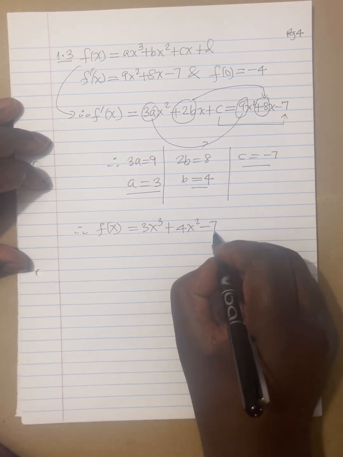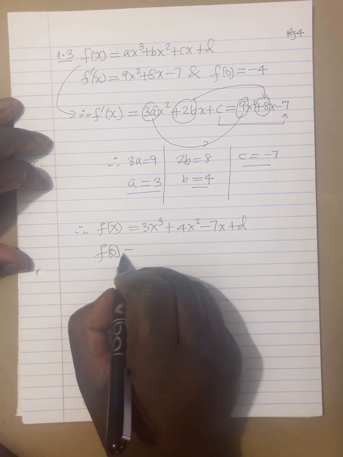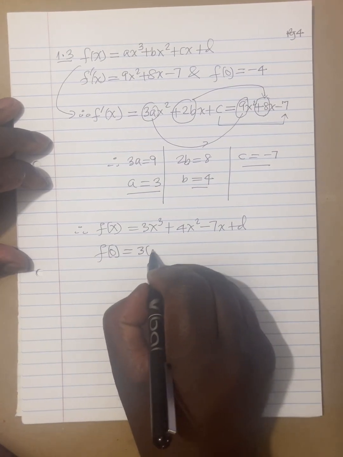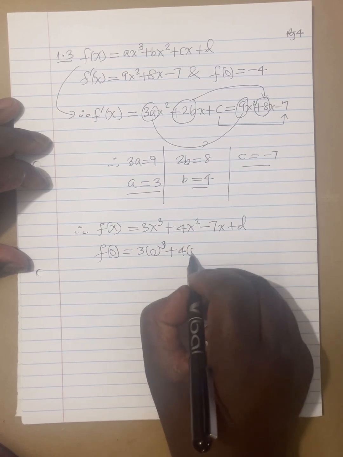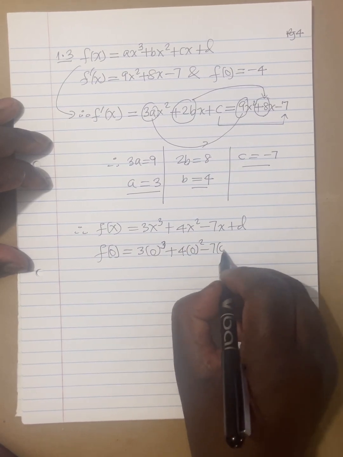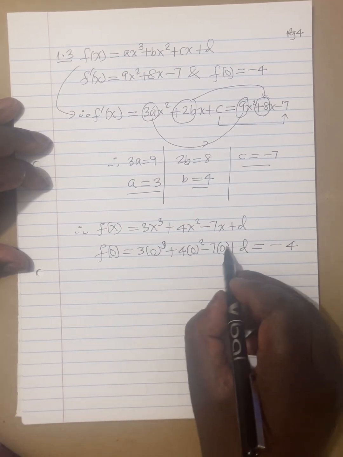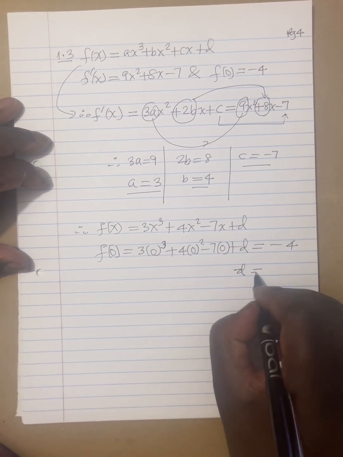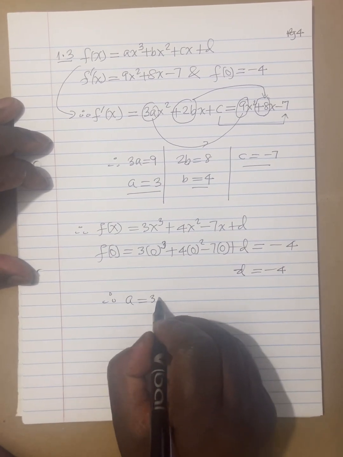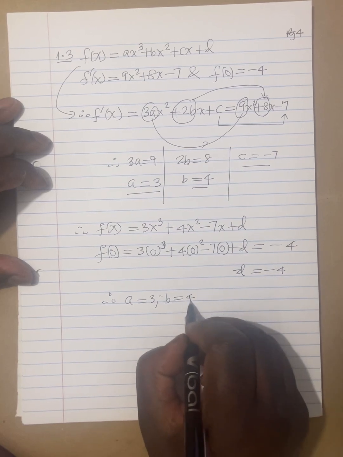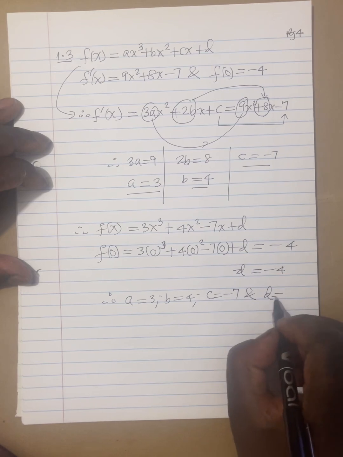You're going to have minus 7x plus d, and we are told that f of 0, according to this, if you punch f of 0 here, it will be 3 times 0 cubed plus 4 times 0 squared minus 7 times 0 plus d. This has been given as minus 4. You'll see that all these collapse. It tells you that d equals minus 4. So we can say, therefore, a equals 3, b equals 4, c equals minus 7, and d equals minus 4.